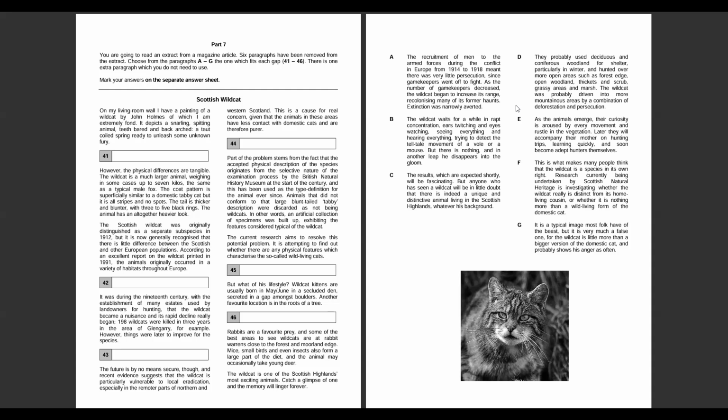Sir, A. Why is it A? Sir, because they have just said about the things that were later to improve for the species, and in A they are speaking about it only. What is the improvement in the paragraph, in the gap A? What is the improvement they're talking about?